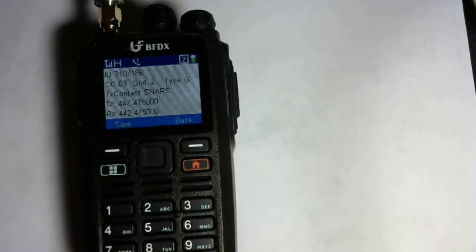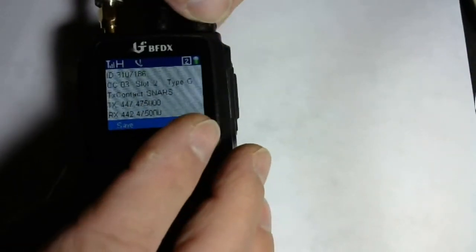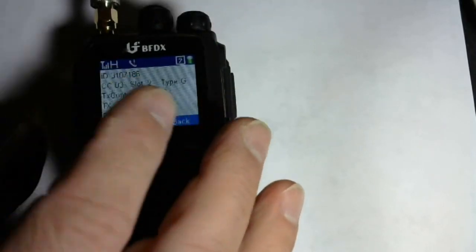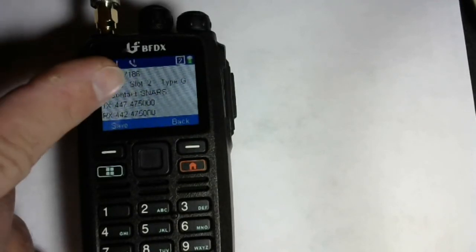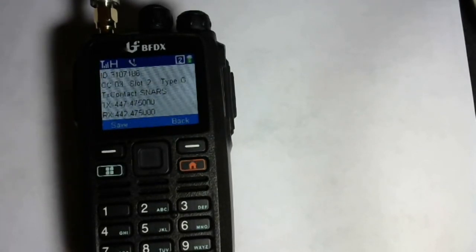Just so happens that somebody talked there. Now you notice that it shows the user ID, which in this case is one of the local hams. And it shows the color code being used, the time slot, that it's a group call, and it shows the transmit contact.